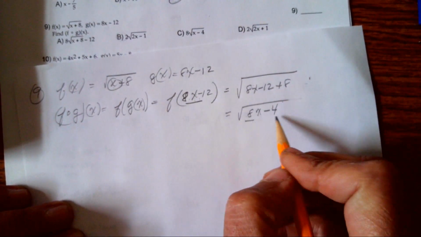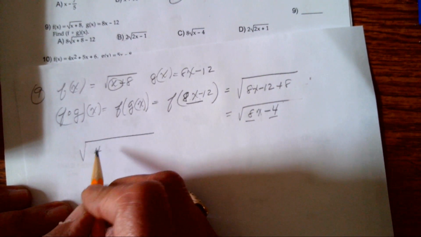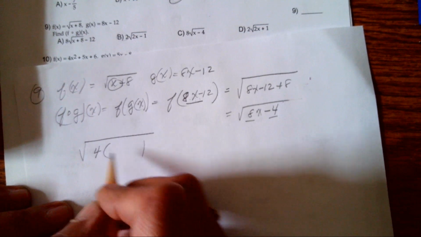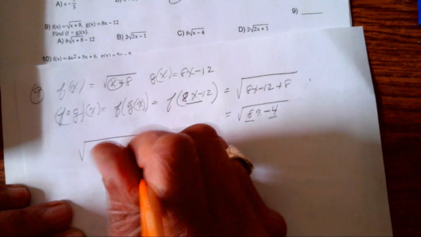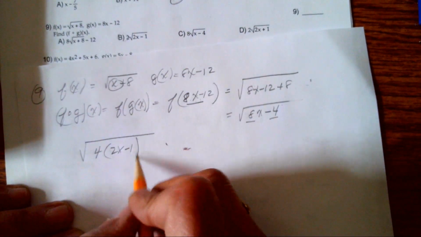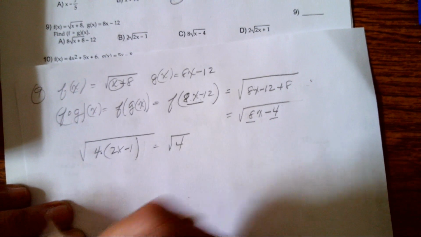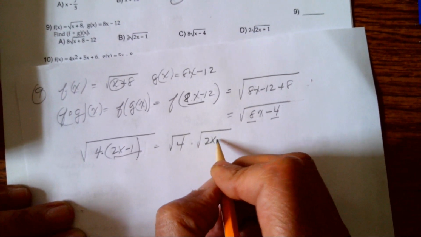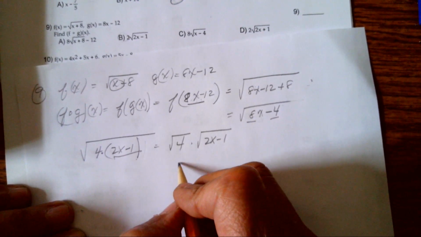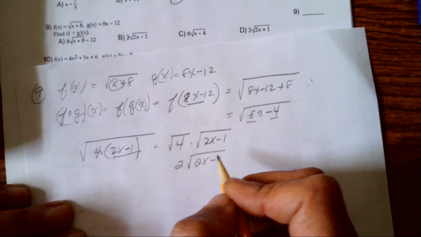What you have to realize is that 8 and 4 have a common factor. So I can rewrite this as 4 times 2x minus 1. Since I have a square root of a product, I can write this under separate radicals: the square root of 4 times the square root of the other factor, 2x minus 1. The square root of 4 is a whole number, 2, times the square root of 2x minus 1.